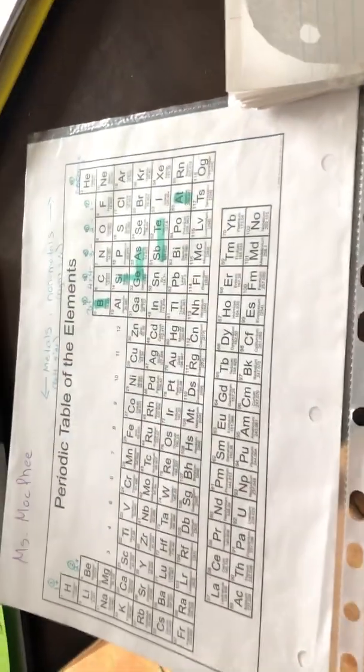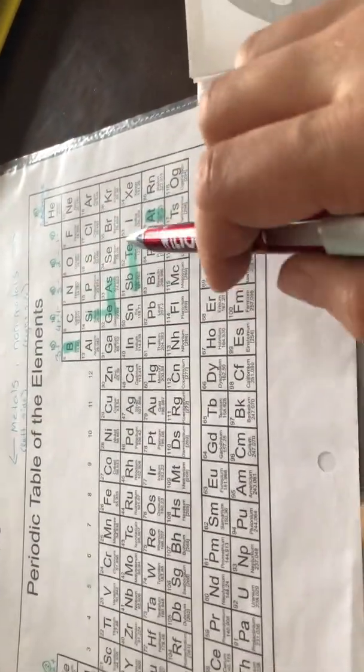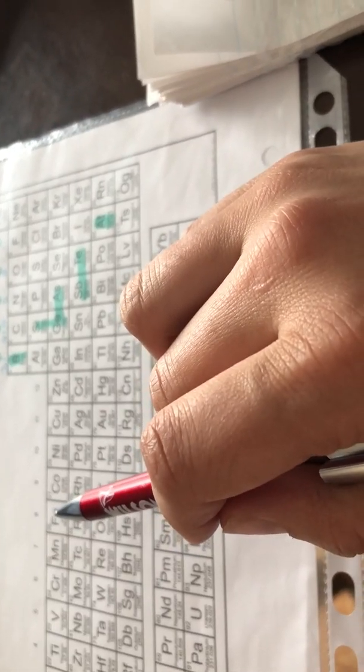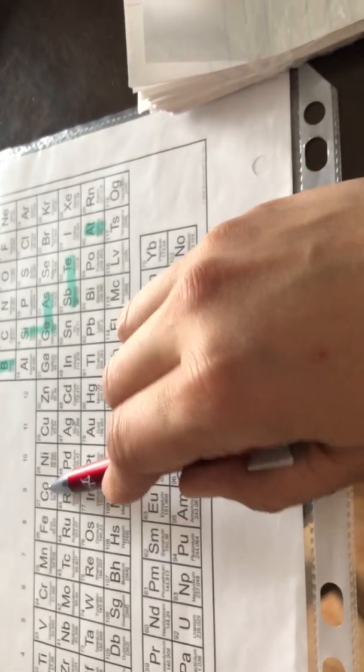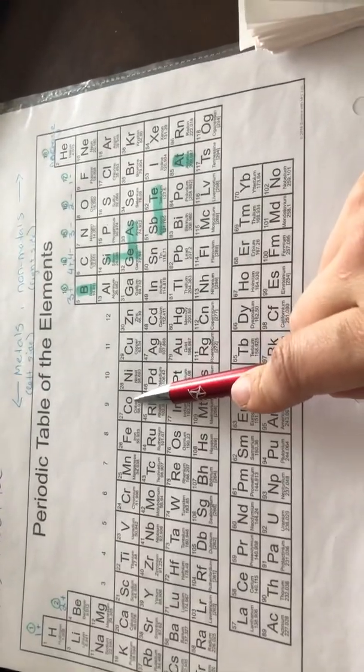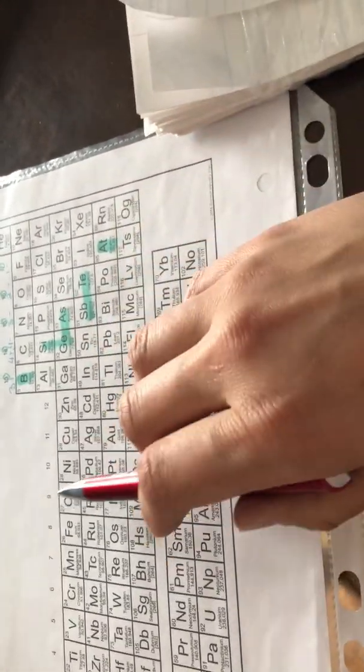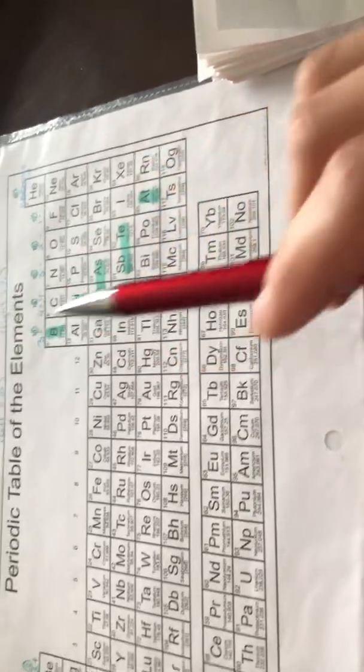Next one we have is Co2O3. So Co is cobalt, somewhere on this periodic table, right there. And cobalt is a transition metal. O is oxygen, which is a nonmetal. We mix a transition metal and a nonmetal, that is a multivalent compound.